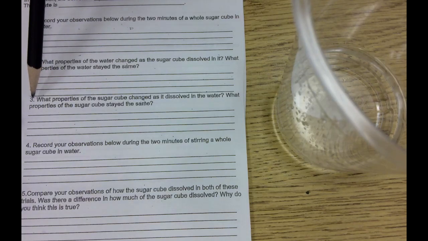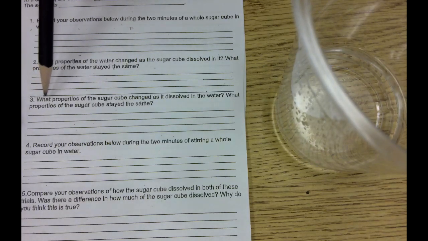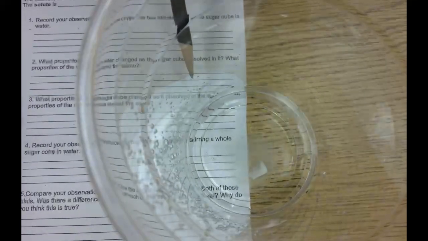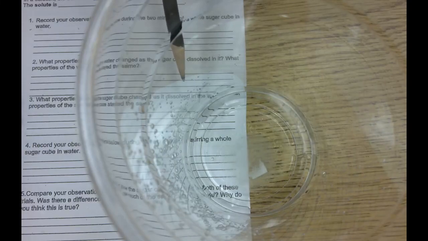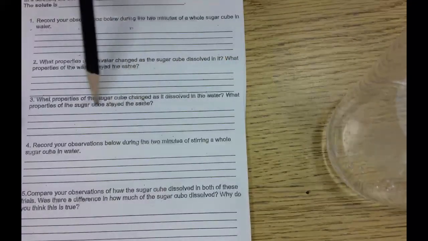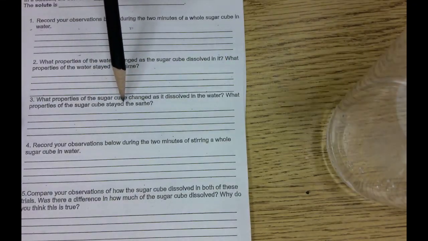Moving down to number 3. What properties of the sugar cube changed as it dissolved in the water? Well, it definitely changed shape, right? It changed size, right? We have much, much less sugar cube now than we did. Our sugar cube is in a different shape. What properties of the sugar cube stayed the same? Well, our color stayed the same for sure. Our color definitely stayed the same, but I think that's about it because most of the sugar cube is gone.